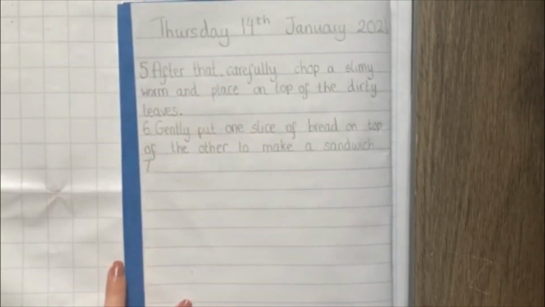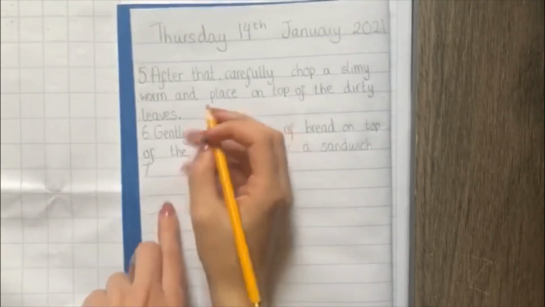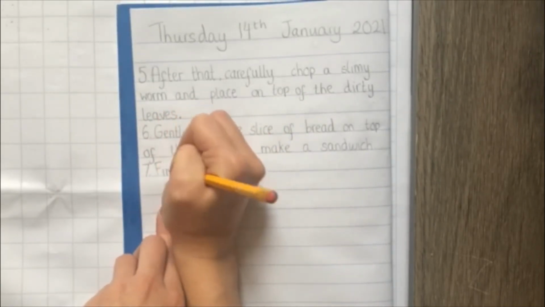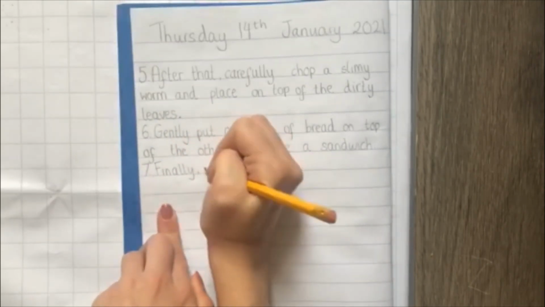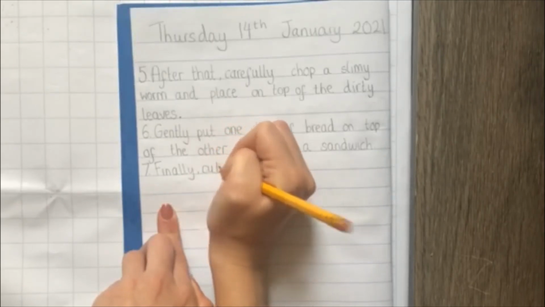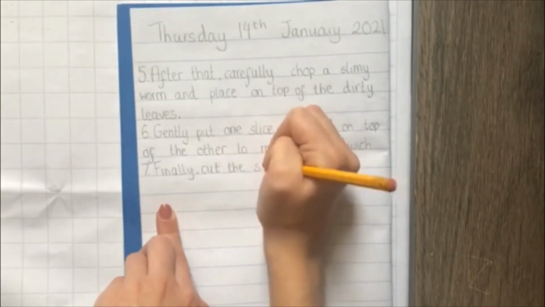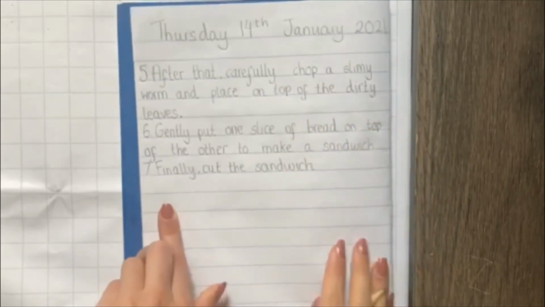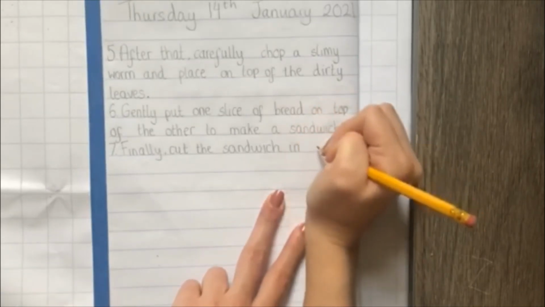Right, 7. Now this is where we can also follow a story map where we cut the sandwich in half with the knife. So we're going to have my time conjunction. Finally, capital F-I-N-A-L-Y. Finally, cut the sandwich in half.